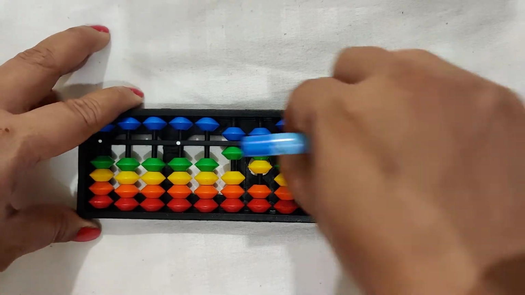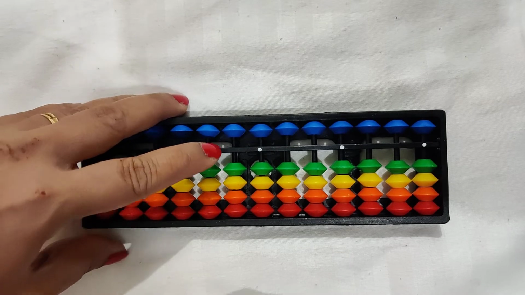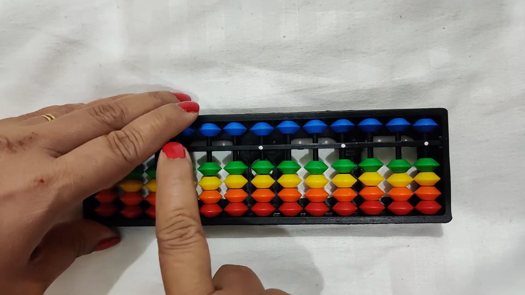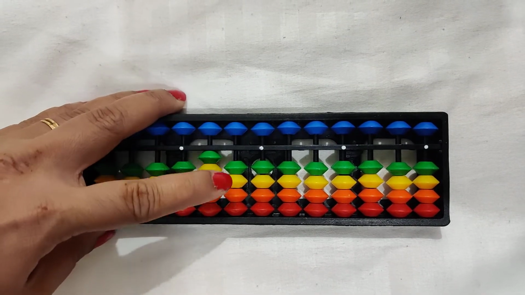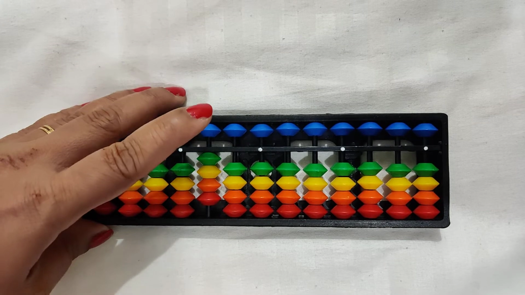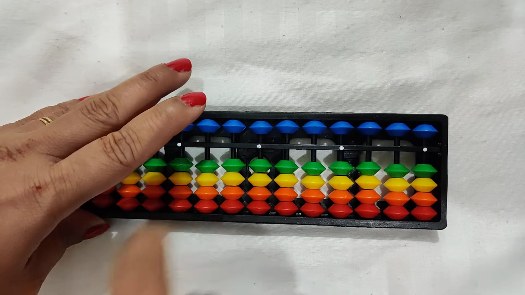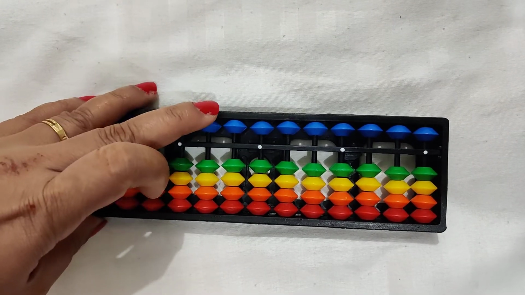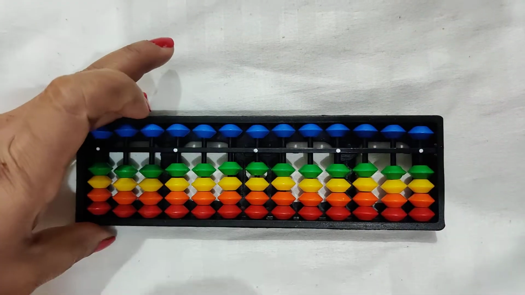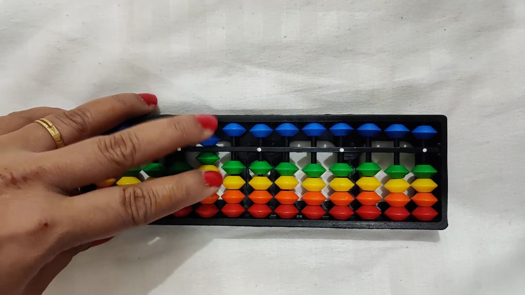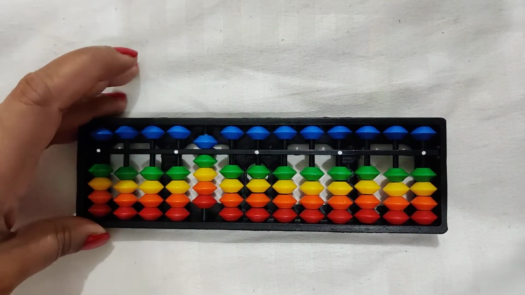Similarly, if I want to represent hundreds numbers, next to the tens place, this is the hundreds rod. So this is 100, this is 200, this is 300, this is 400. For the hundreds rod also we have to use the left hand. Similarly, if I want to represent 500, this is 500. If I want to represent 700, this is 700. If I want to say 900, this is 900.